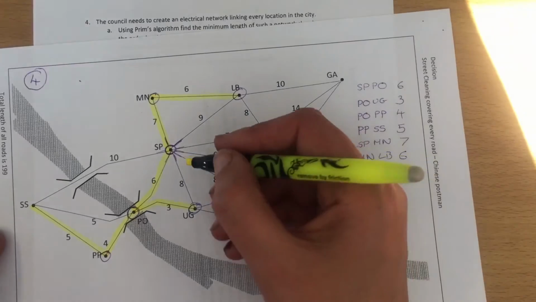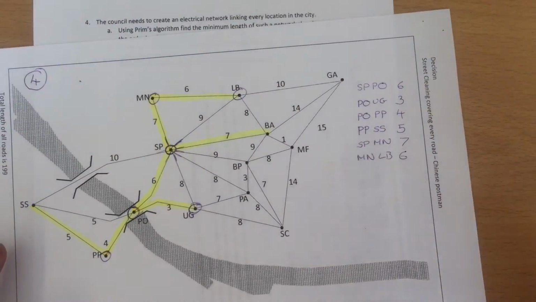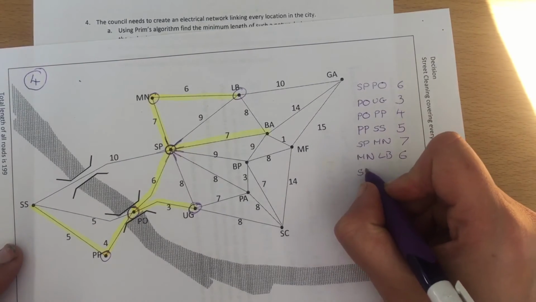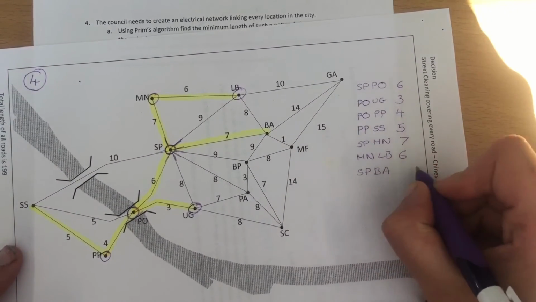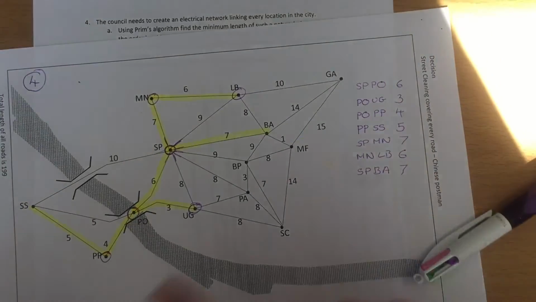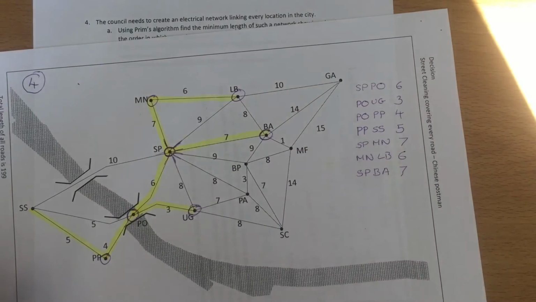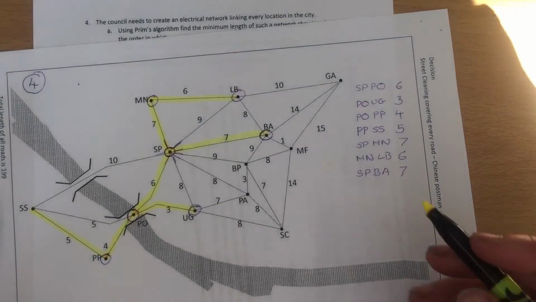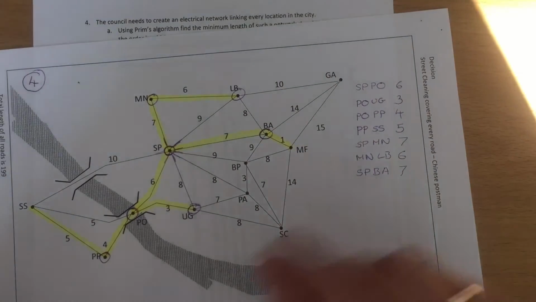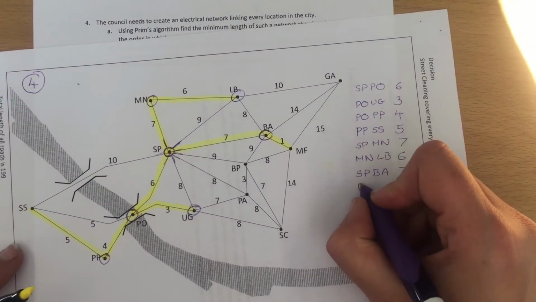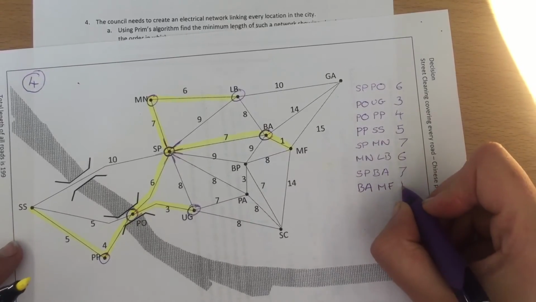If we come out of here, which we could have done at the earlier bit, we've got SP going to BA, which is 7. And from there the smallest thing that comes out is this 1. So we could then do BA MF is 1.